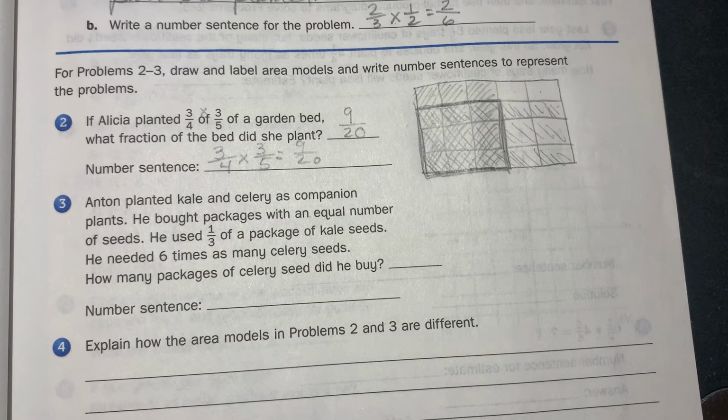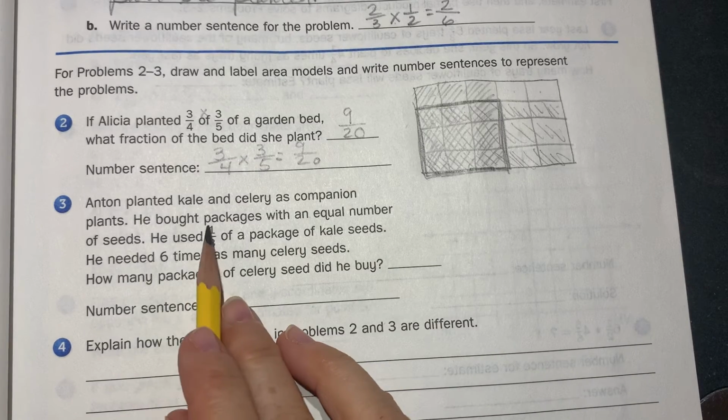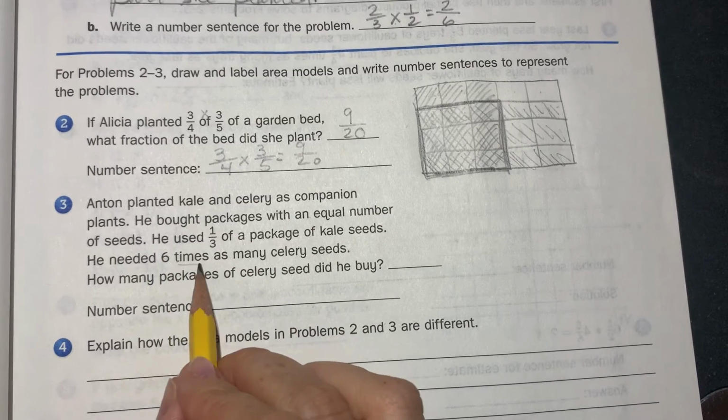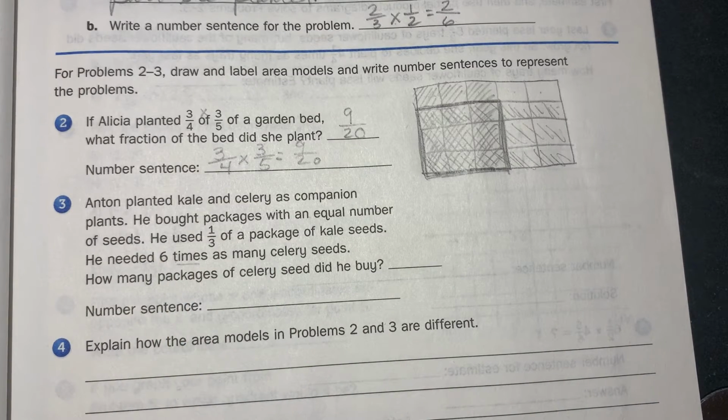He used 1/3 of a package of kale seeds, and he needs 6 times that amount of celery seeds. What should I be doing there, Hayden? Right? We know that it was 1/3, and we need 6 times that. It's telling us 6 times as many. So we would be multiplying 6 times 1/3, but how do I show that? Here's the tricky part. How do I actually draw?